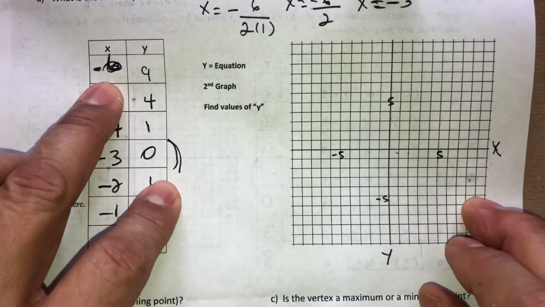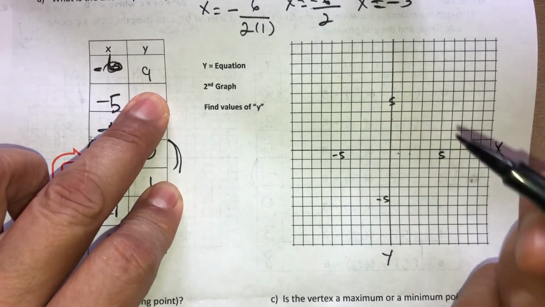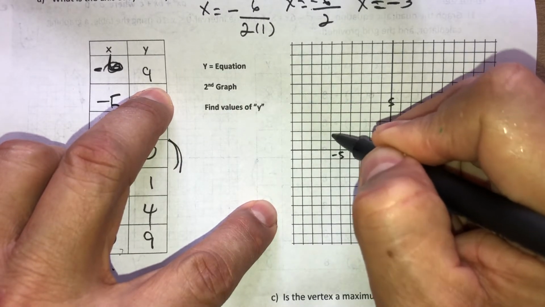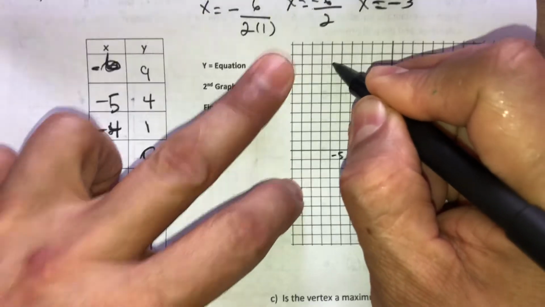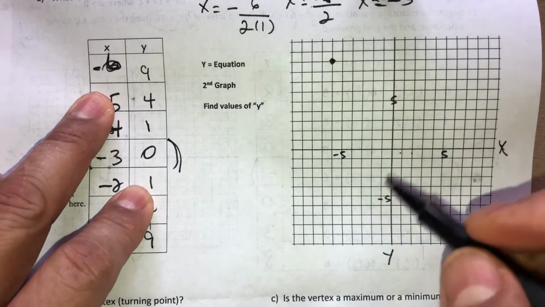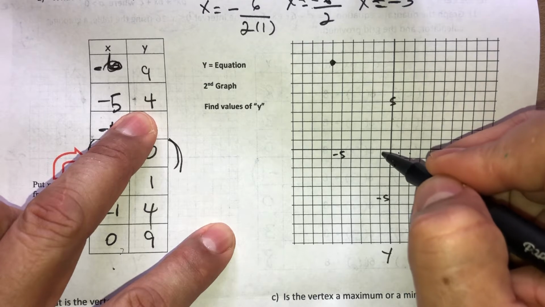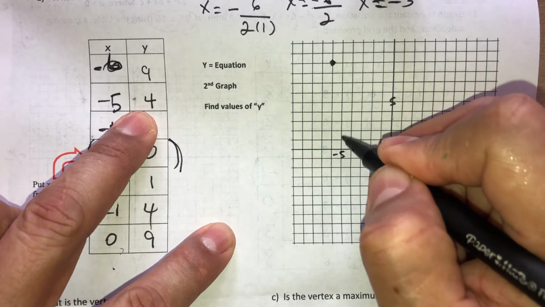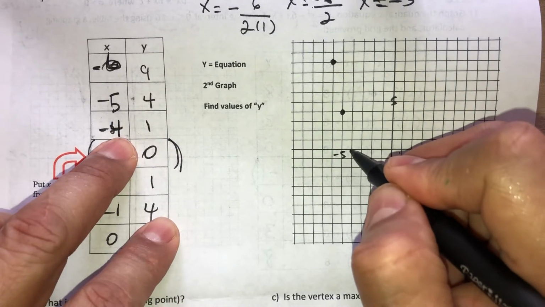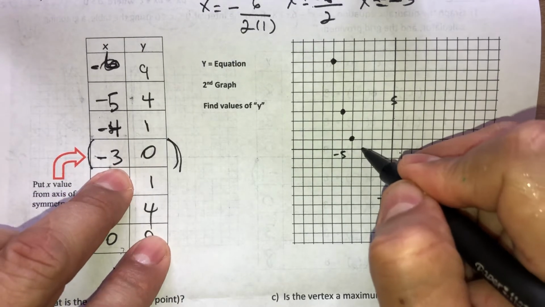So let's begin. When x is negative 6, y is 9. That means 6 to the left and 9 up. So 1, 2, 3, 4, 5, 6, and 1, 2, 3, 4, 5, 6, 7, 8, 9. So this is my first point, negative 6, 9. Now, when x is negative 5, 1, 2, 3, 4, that's right here. When x is negative 4, which is right here, that's going to be positive 1, which is right here. And when x is negative 3, 0.